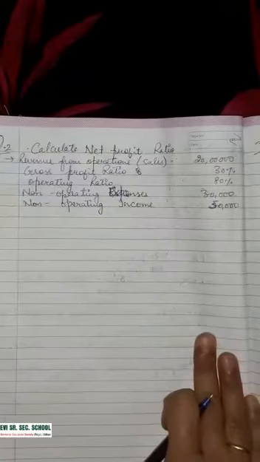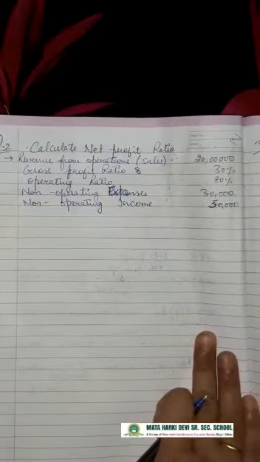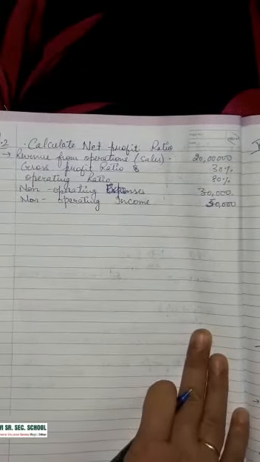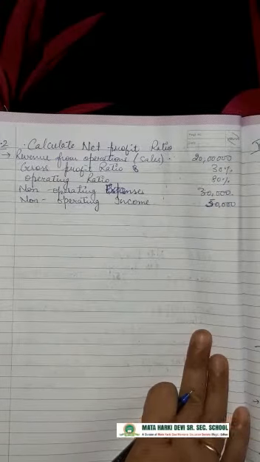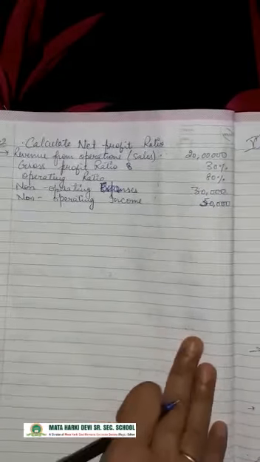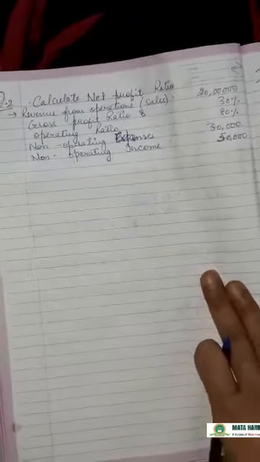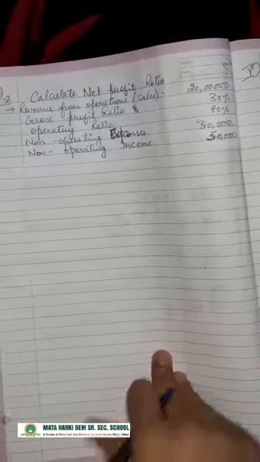And here we are going to solve our next question related to the net profit ratio. Here the revenue from operation is given to us, that is 20 lakh, gross profit ratio is 30%, operating ratio is 80%, non-operating expenses is 30,000, non-operating income is 50,000. So here the data given to us is related to the operating ratio, and according to the operating ratio we can calculate the operating profit ratio also. So let's just start with the question here first.